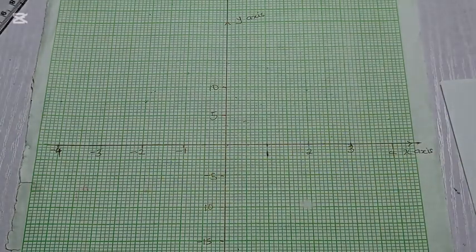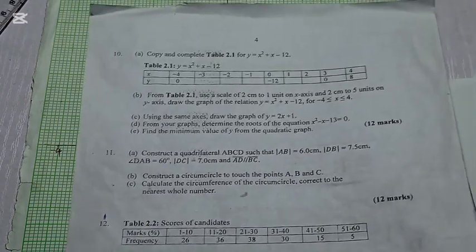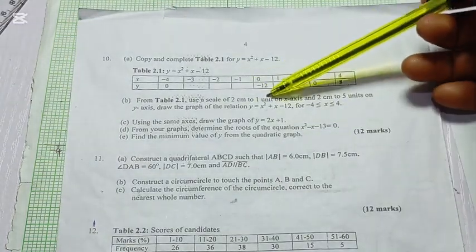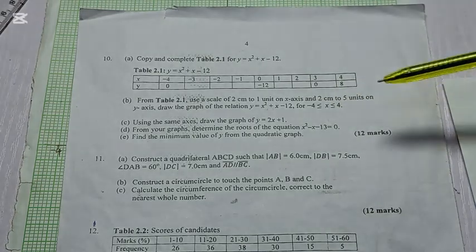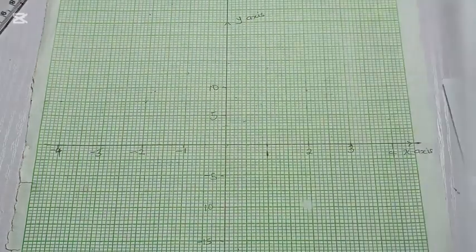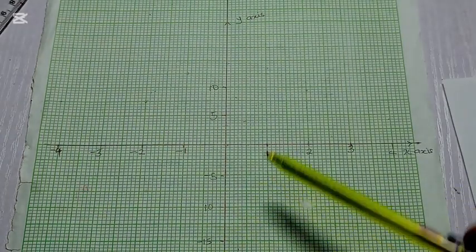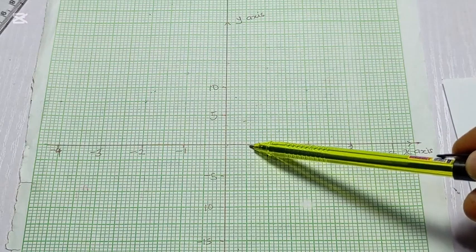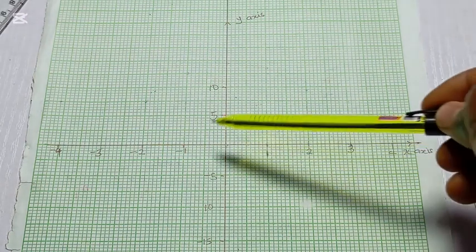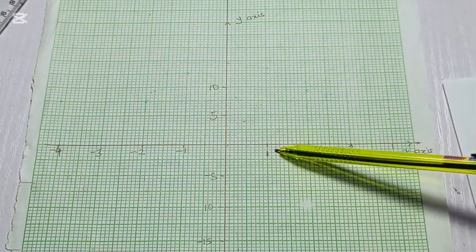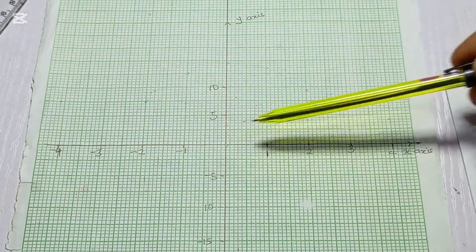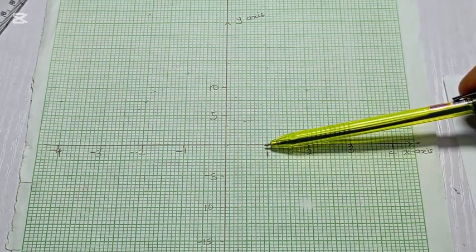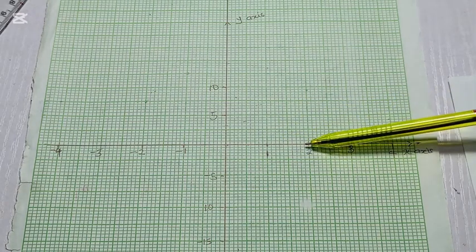Now the scale says 2 centimeter to 1 unit on the x-axis and 2 centimeter to 5 units on the y-axis. Now you have to understand the graph. On this graph sheet, each box here from here to here is 1 centimeter. So if I take 2 of these, that becomes 2 centimeter. So it says 2 centimeter to 1 unit on the x-axis. From here to this point, that's 2 centimeter. That's 1 unit. From here to this point, that's another 2 centimeter.